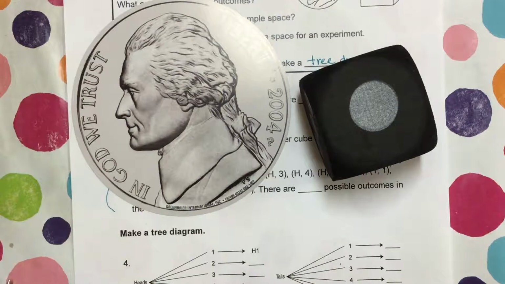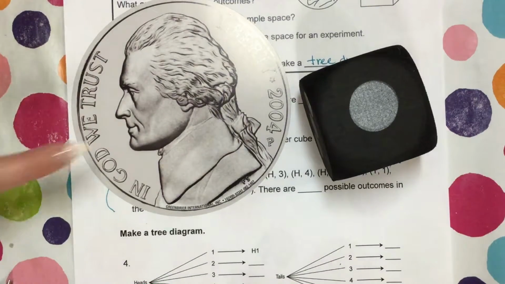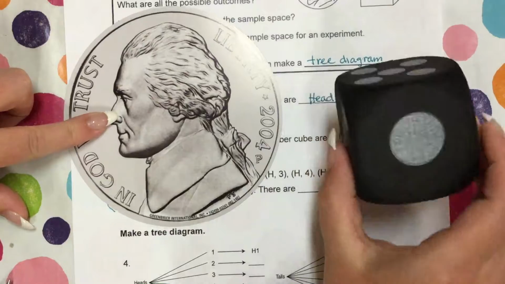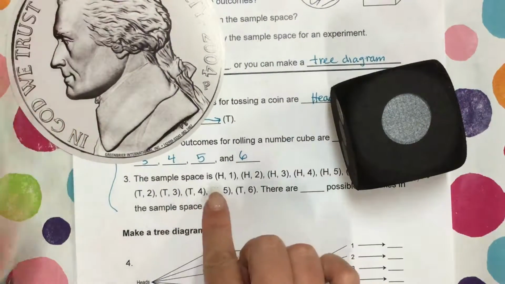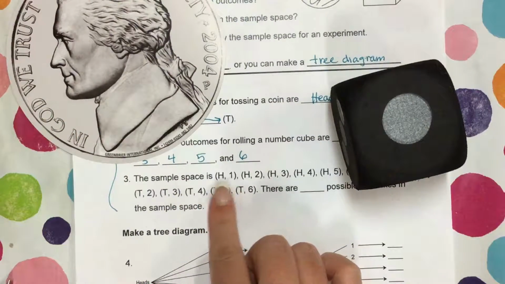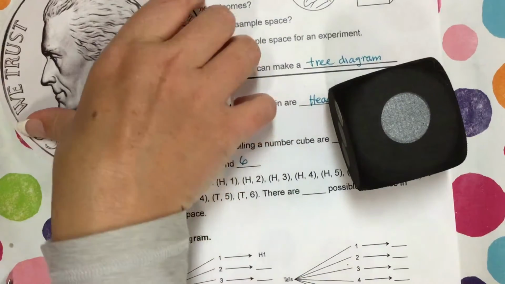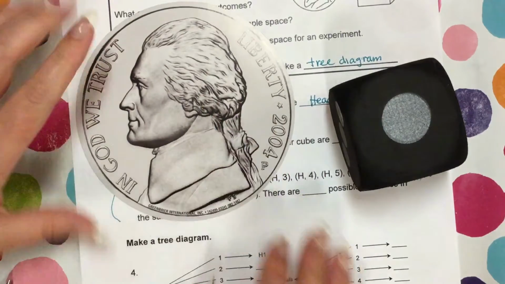So that would be the first option, flipping a head and rolling a 1. So that is noted as H1, okay? So what we want to do is write down all of the options if we were to flip a heads first, okay?